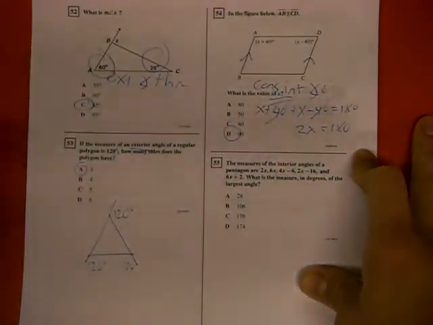Double check that it says what's the value of x, because it could ask you what's the measure of angle D or what's the measure of angle A, in which case I'd have to make sure I added 90 back to those numbers.